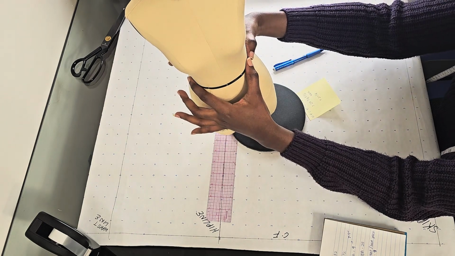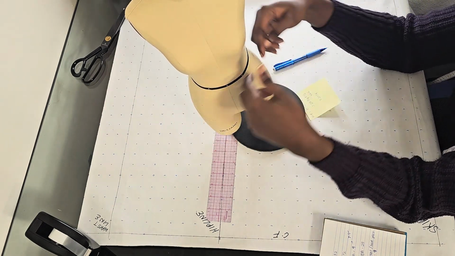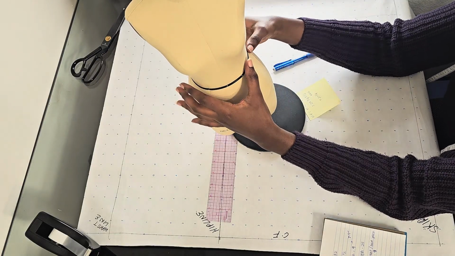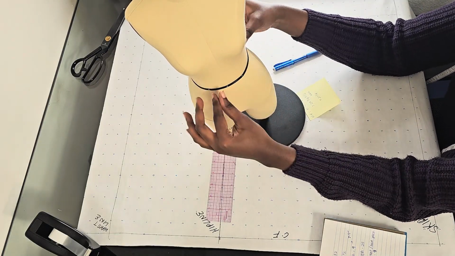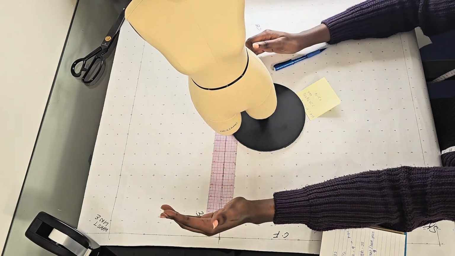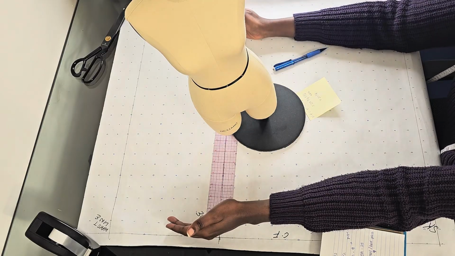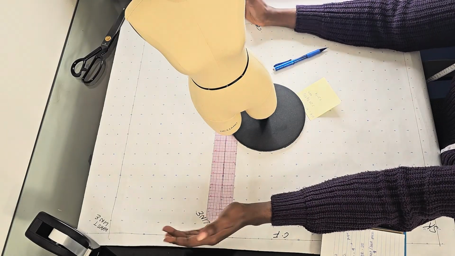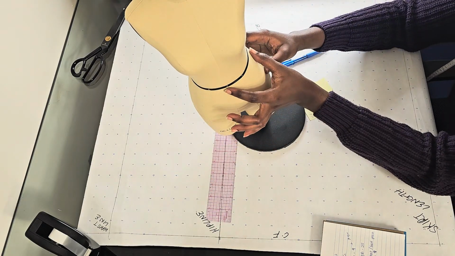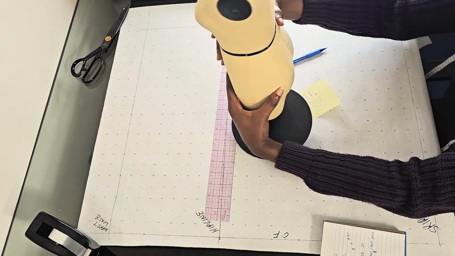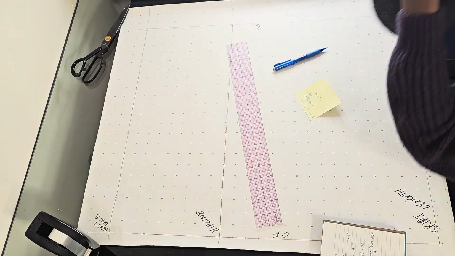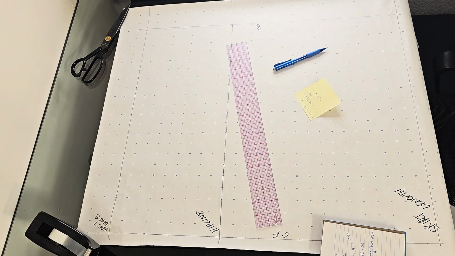When we took our waist measurement and hip measurement, we took our tape around the entire body, but we are not drafting the entire body. We're drafting half of the body, right? So we're drafting half of the front and half of the back on one sheet of paper. I hope you understand what I just said. We've marked our center front and center back.